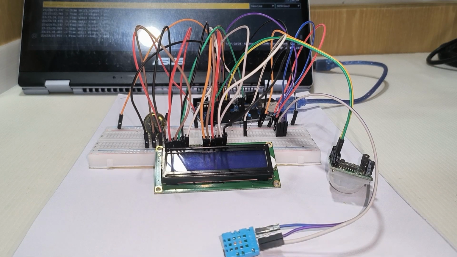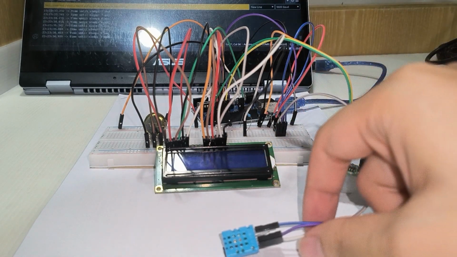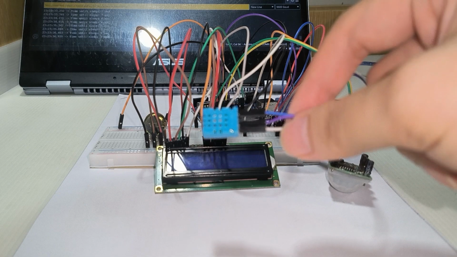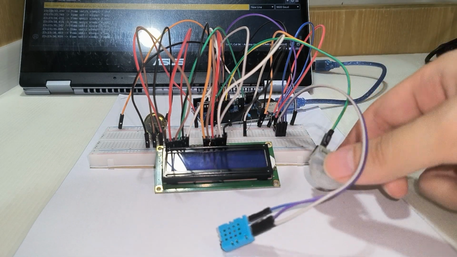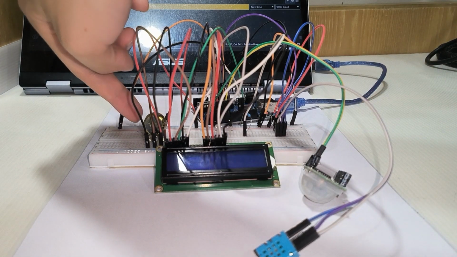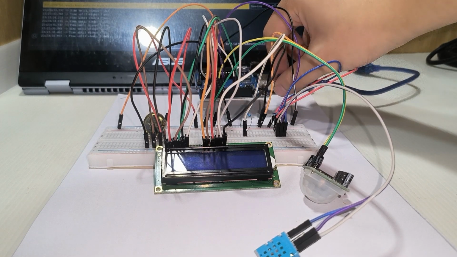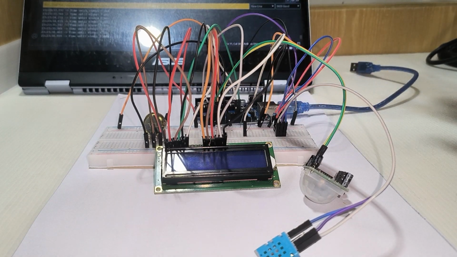This is our project demonstration. Here I'll show you how our project works, what the components are and its features. Let's start with the components. The first one is the LCD here, and the second one is the temperature and humidity sensor. This one is the motion sensor, and the fourth one is the potentiometer, and the last one here, the Arduino Uno.